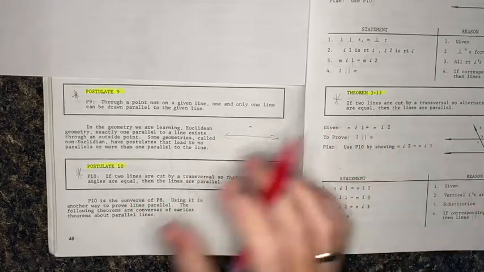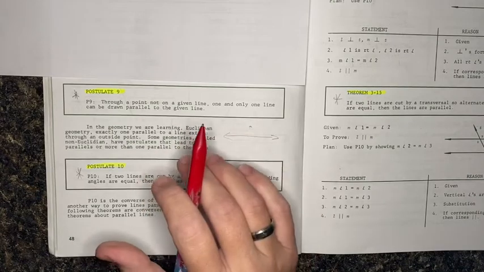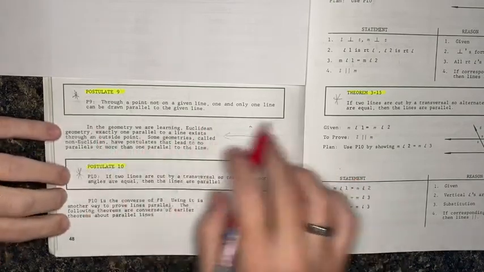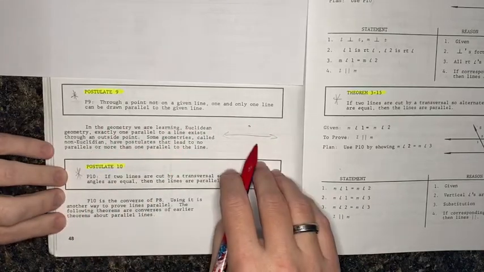Okay, that was one of our homework problems for a little bit further back, right? We had a point not on a line. Well, here's the postulate that supports that that is true.